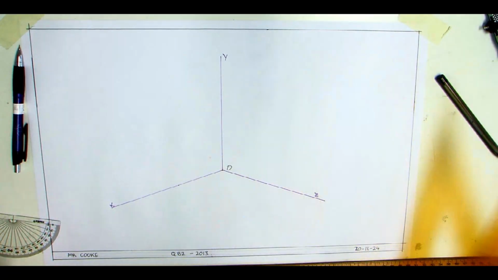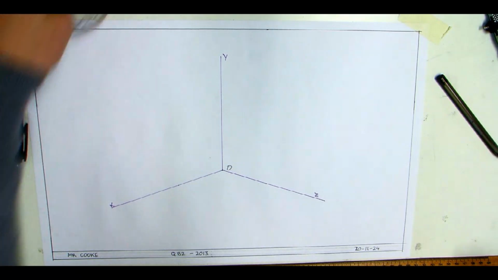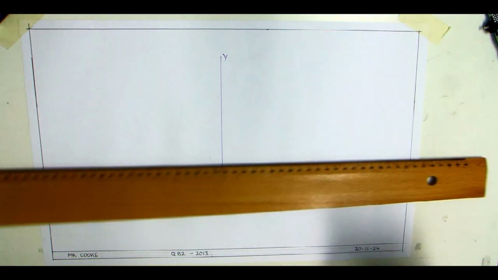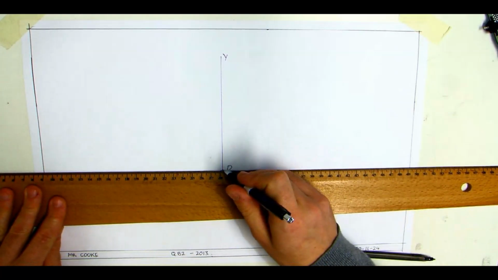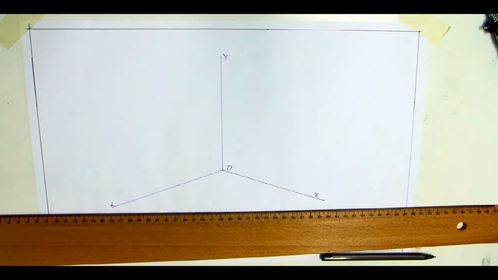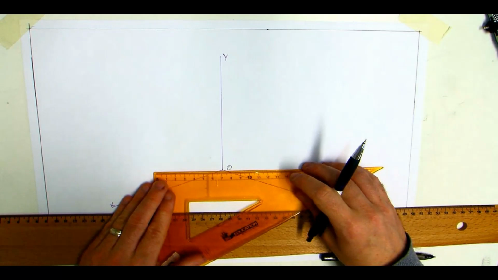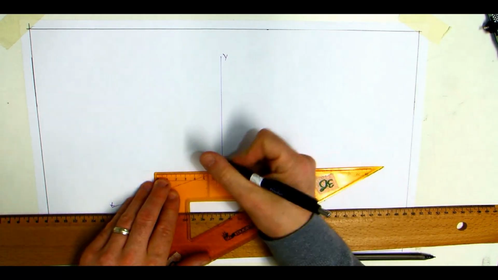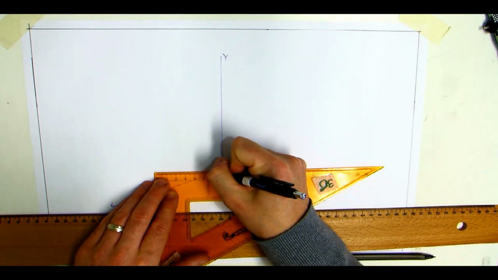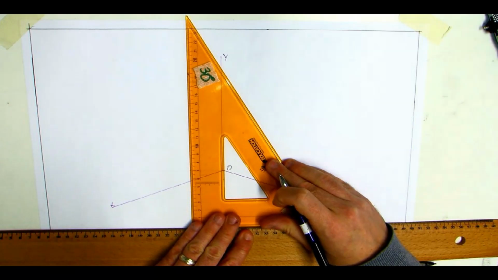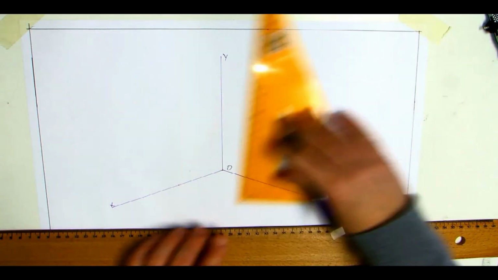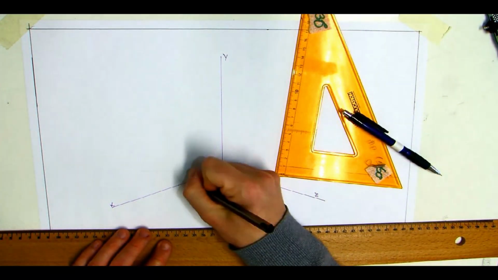Then for there, from the origin, I'll measure out horizontally by 35 millimeters, which is half of 70 millimeters. 10, 20, 35. Bring that down to cut the x-axis. And that gives us our position of A.